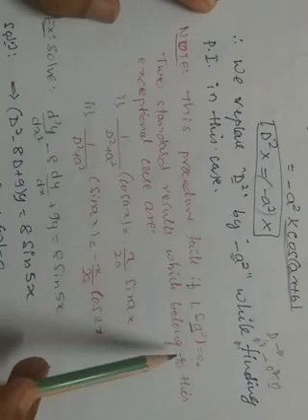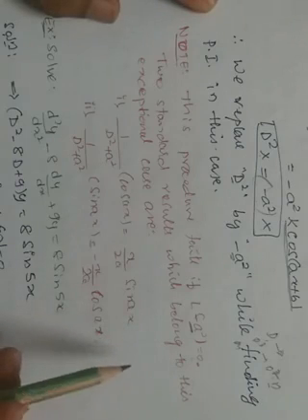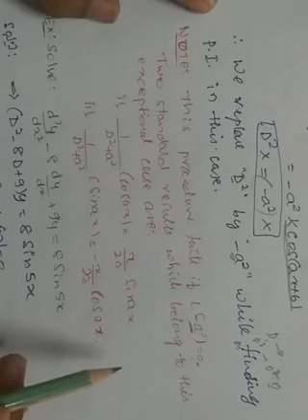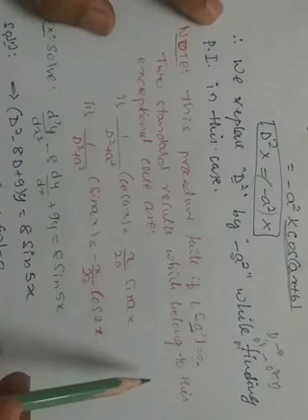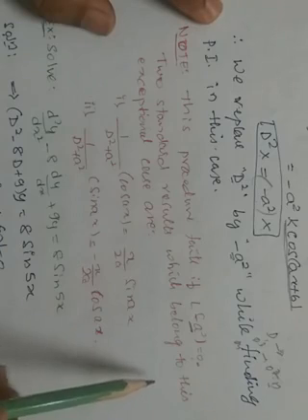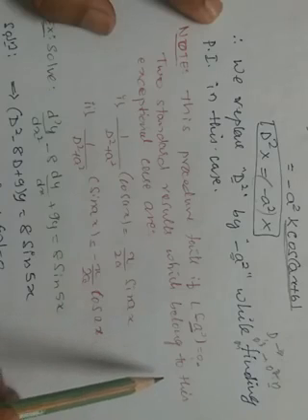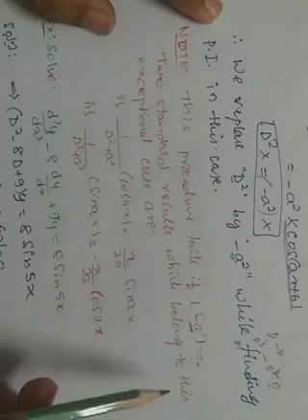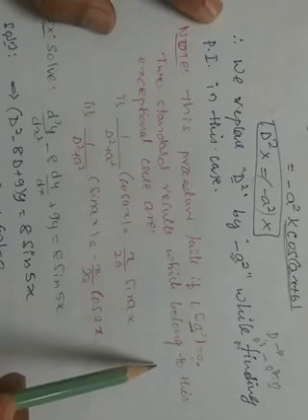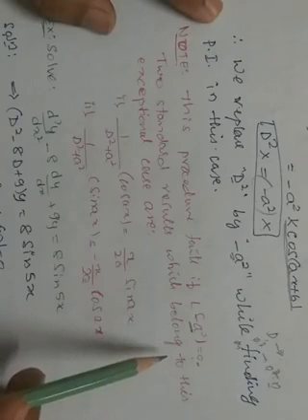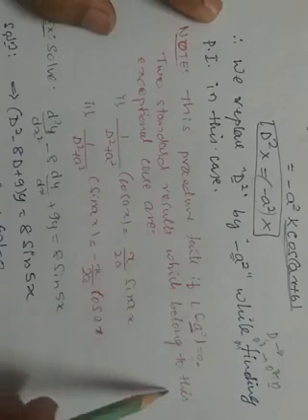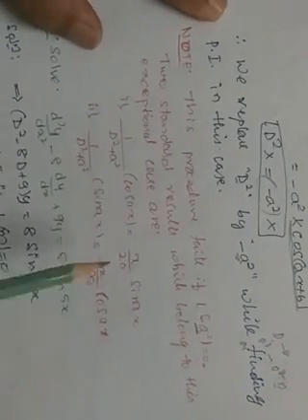In such cases we adopt the previous method: differentiate the denominator once with respect to d, and multiply the numerator by x.